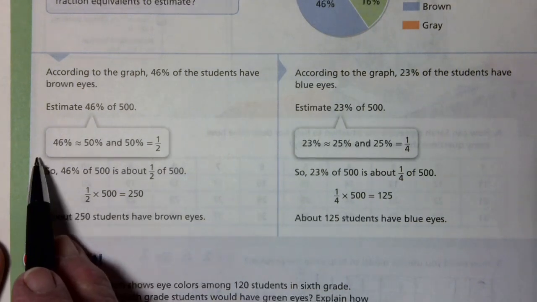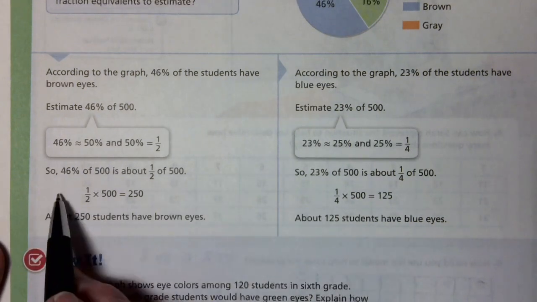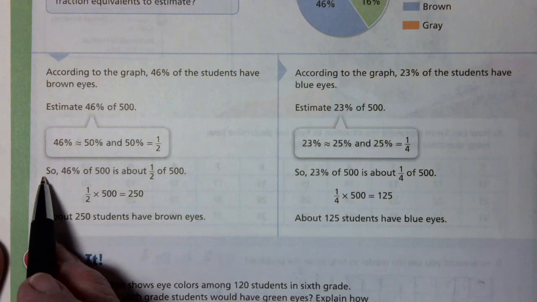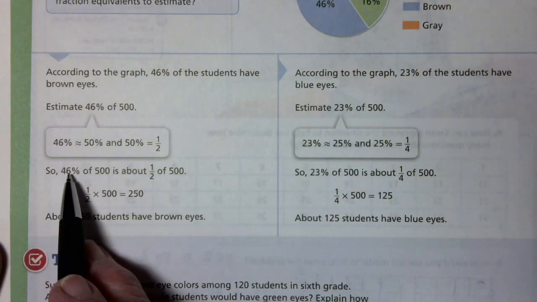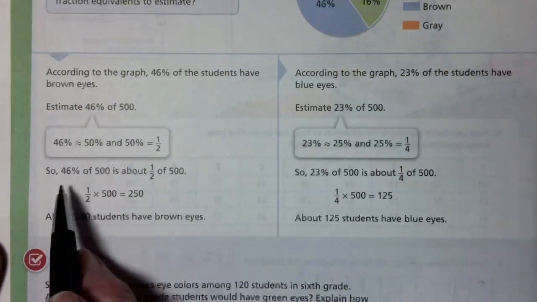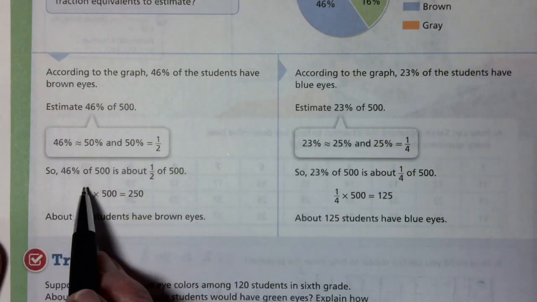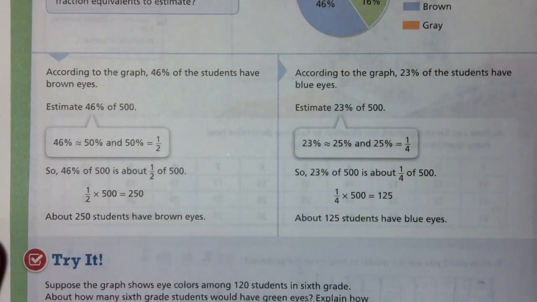Well, we've got 46%. If we're estimating, 46% is close to 50%. 50% is about half. So we want about half of 500 people, which would be 250 people. So notice they say about 250 students have brown eyes.